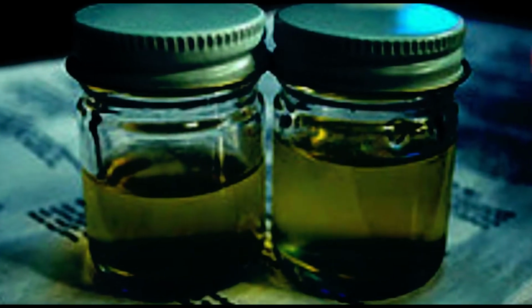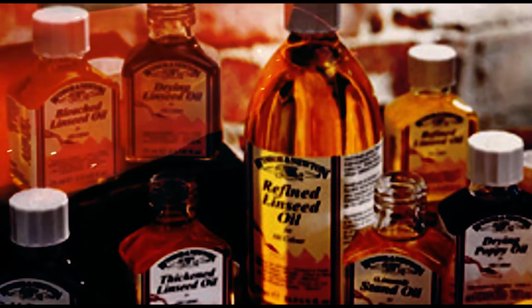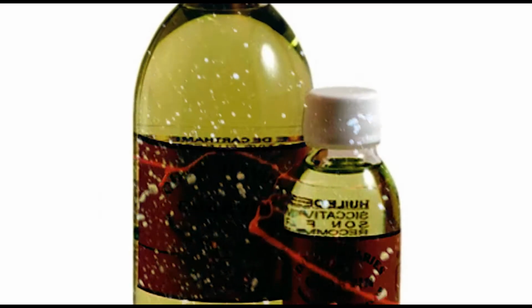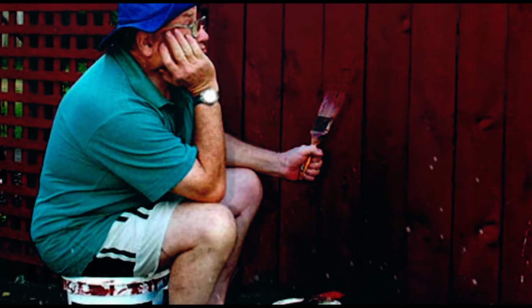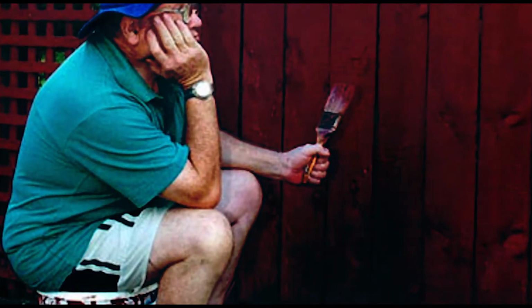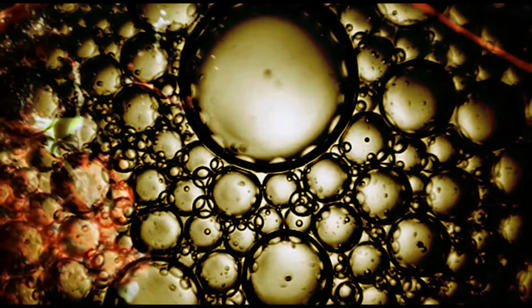Up until the 1960s, drying oils were often used to hold paint together. These were natural oils that combined to form a polymer as they dried. These were seen as inefficient because they took a very long time to dry, and were replaced by improved binders, such as alkyd resins and emulsions.